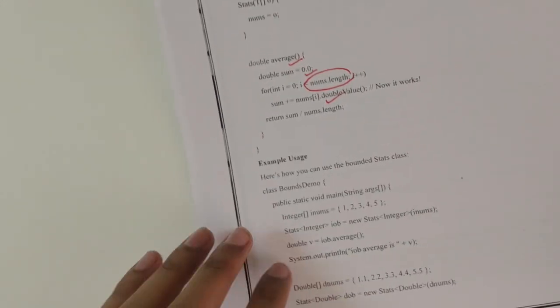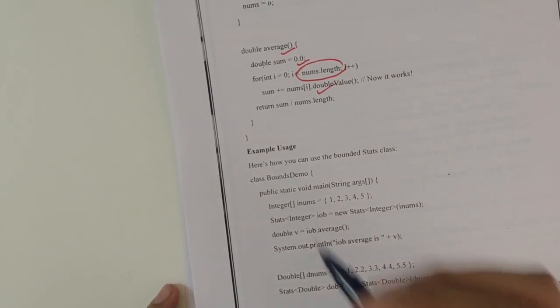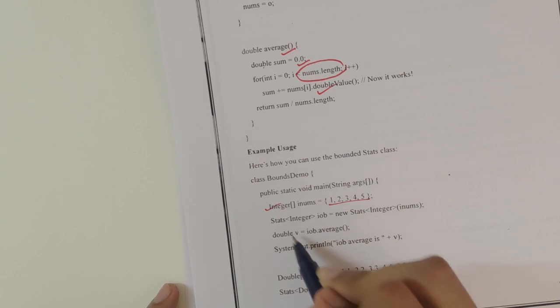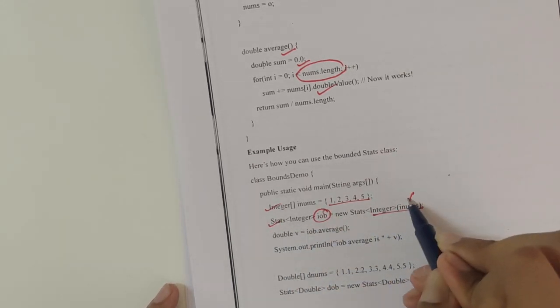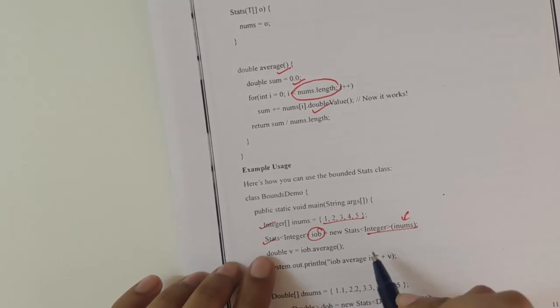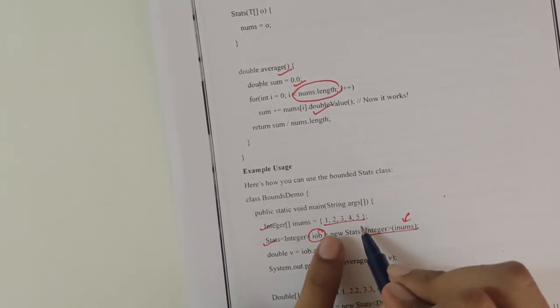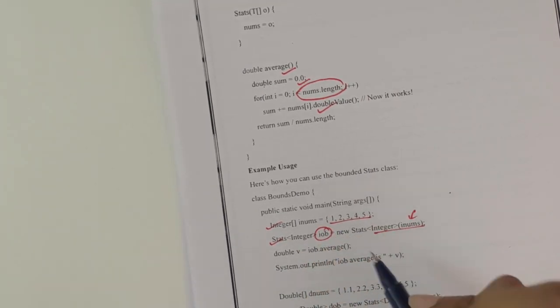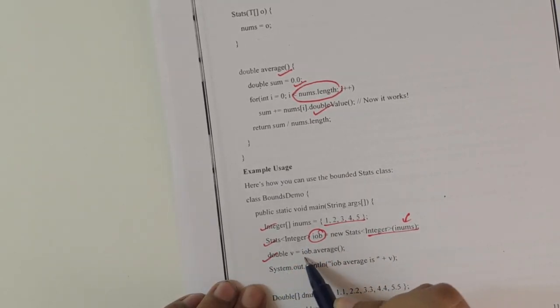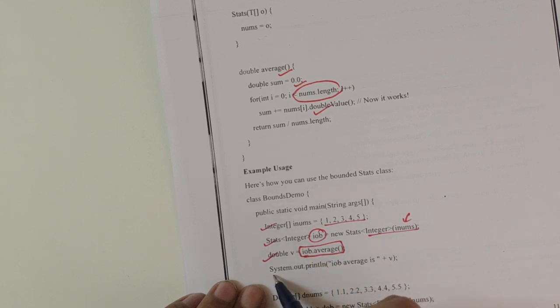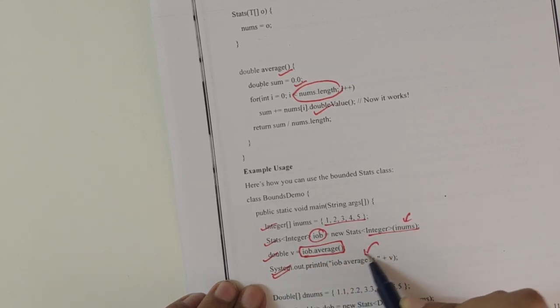One more example. You can see Integer nums equal to 1 2 3 4 5. Again Stats iob. In inums you are storing all the elements of the array in integer wrapper form. Then a double v is used for getting the average. Now System.out.println, you are printing the average.